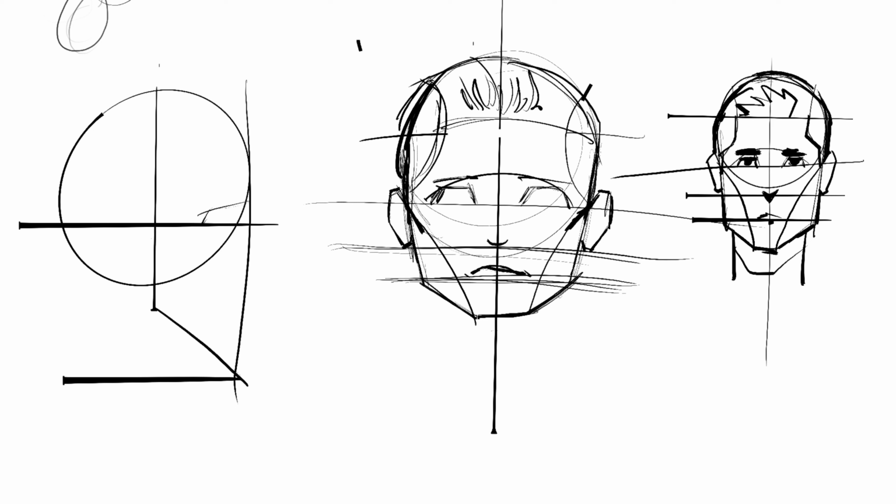When drawing the profile or 3/4 view, everything is the same. It's applied. You're dealing with a 3-dimensional object technically, so the same rules apply. You just shift them.